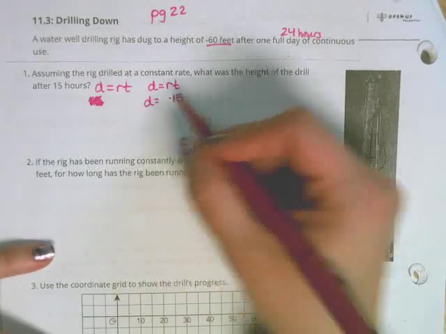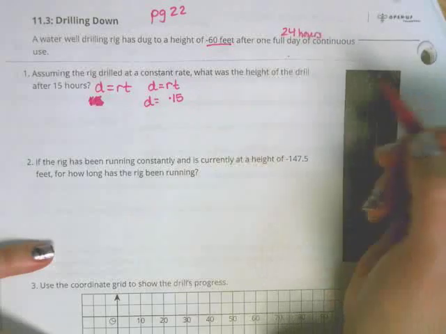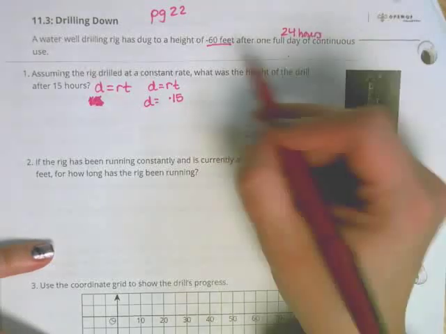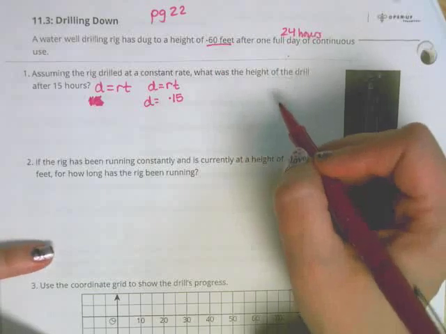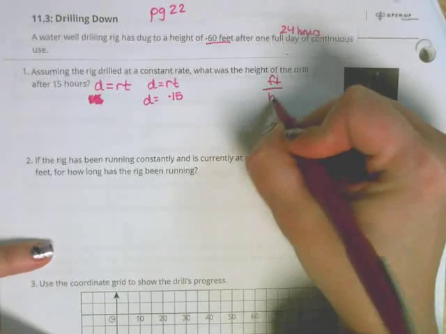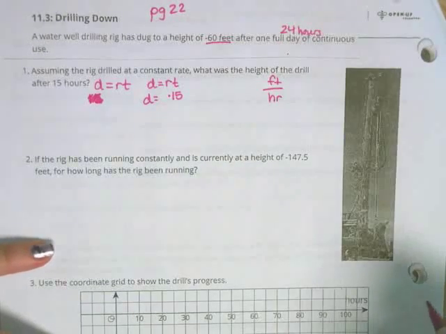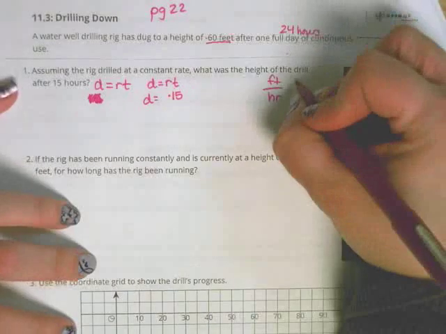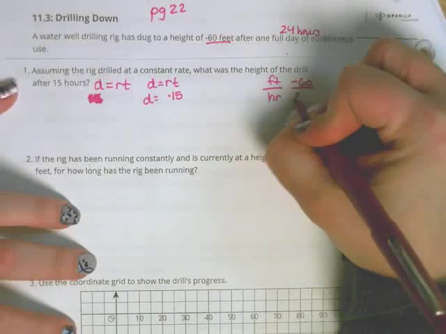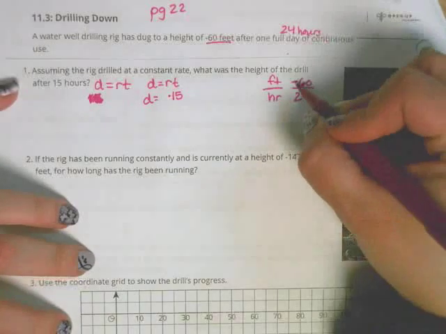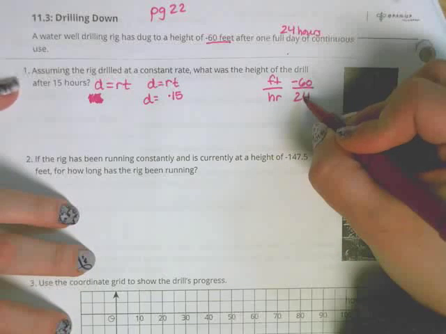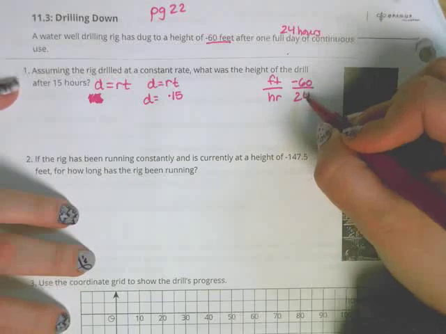How would we find the rate with what we know over here? We know it went negative 60 feet in 24 hours. Could we use that to figure out the feet per hour? Isn't that what a rate is? So what would be the feet per hour? Negative 60 feet for 24 hours? Can we simplify that? Can we figure out what that is? Well, we know it's going to be negative because a negative divided by a positive is definitely a negative.